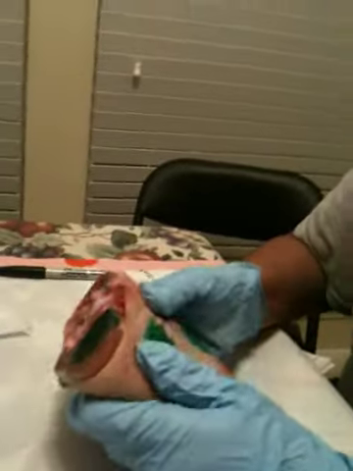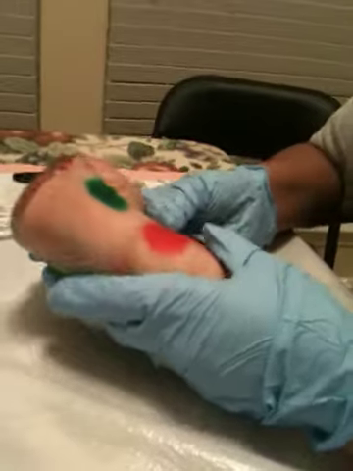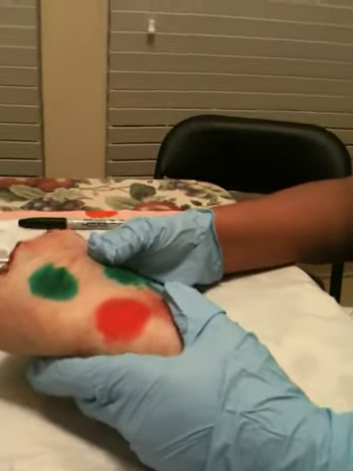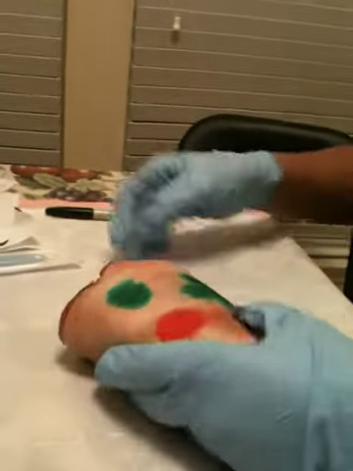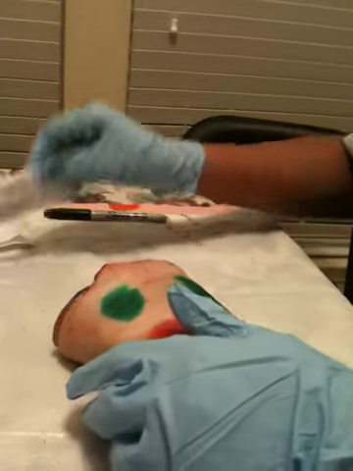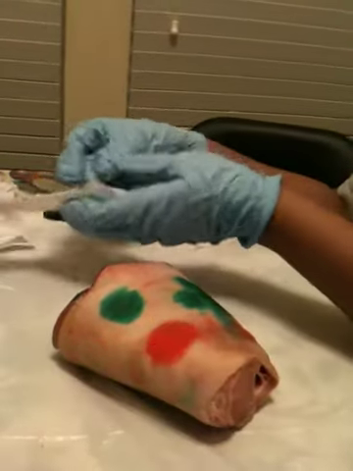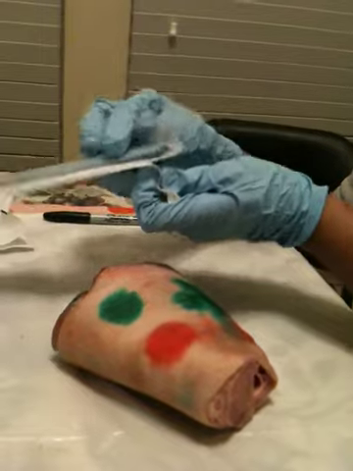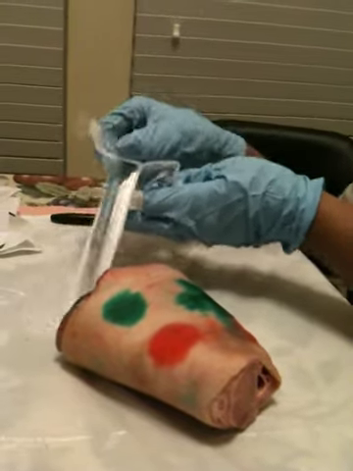Okay, the next step that I'm going to do is to demonstrate the shaving. So for this, I'm going to use the number 10 scalpel.